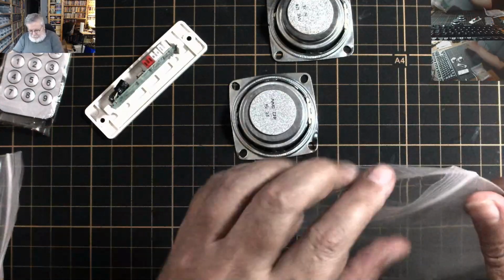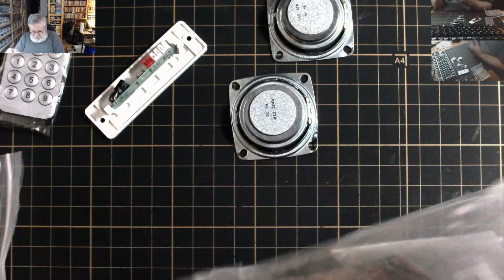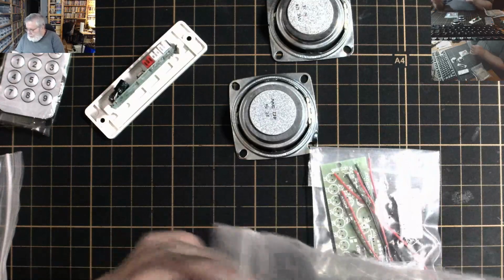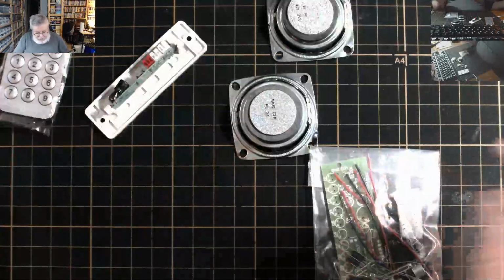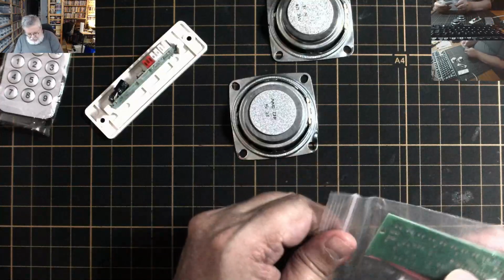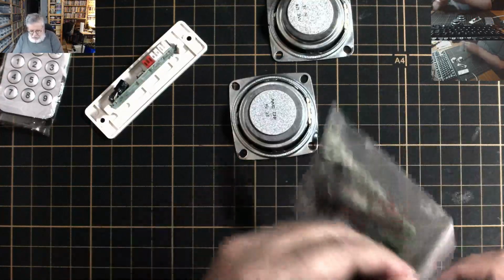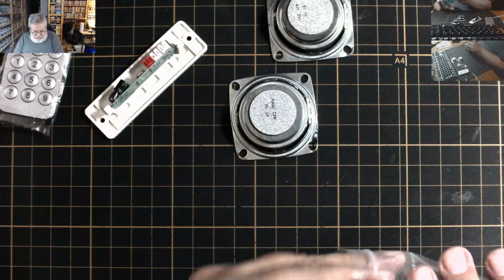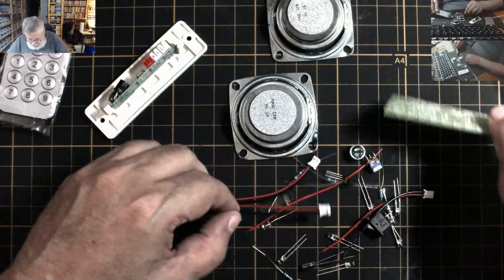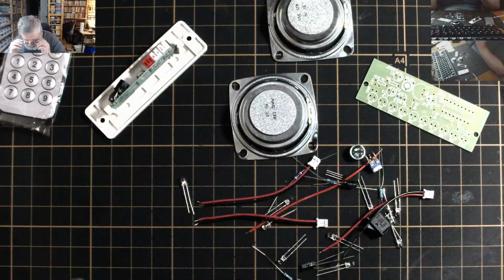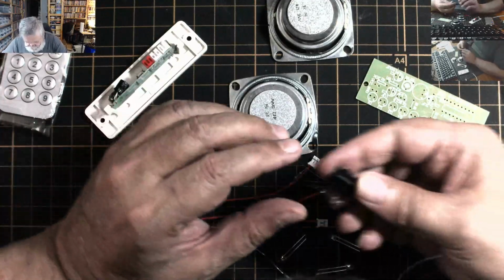There we go. So what do we got here? Oh, this is the package to put it together, and this is the actual electronics. So what do we got here? What's this?